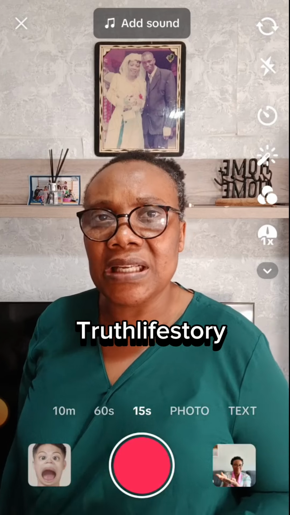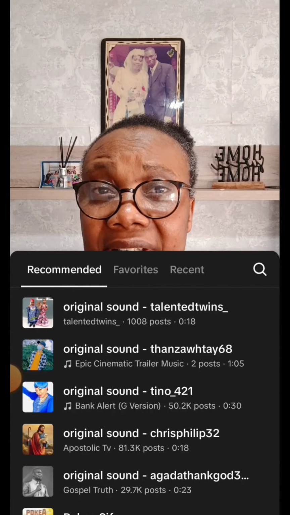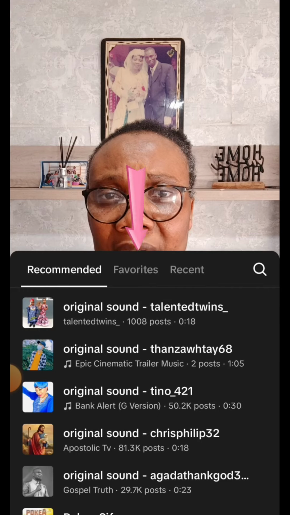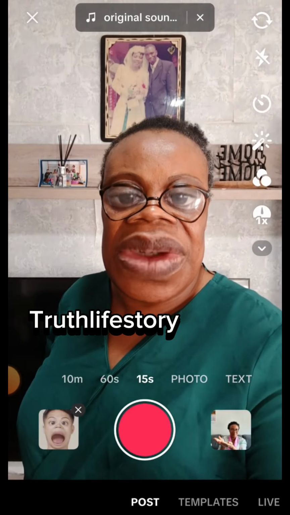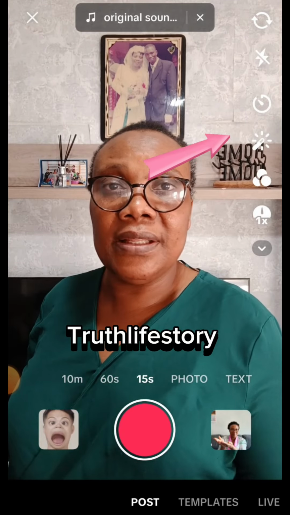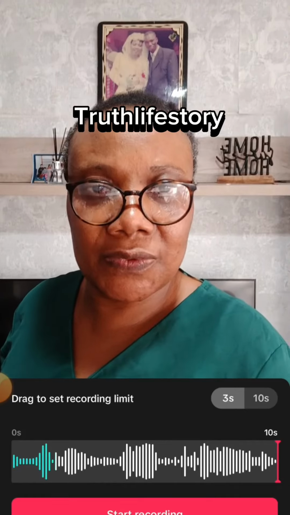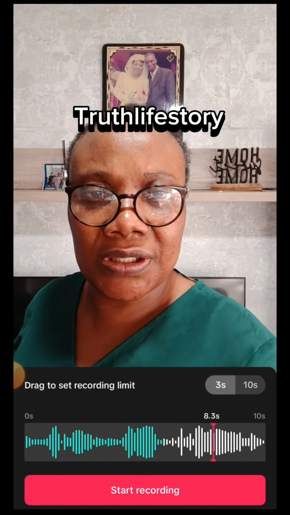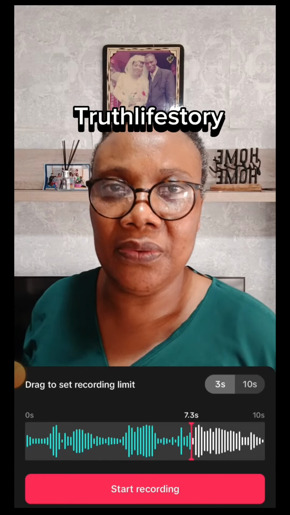After saving the sound, you click on add sound. That very sound you saved on favorite. That's the sound. I don't want this ugly face. Then you click on timer. Then you adjust it, put it in 7.3 or 7.4.